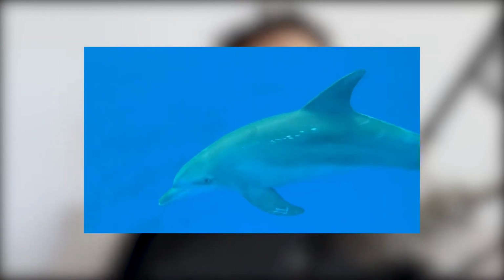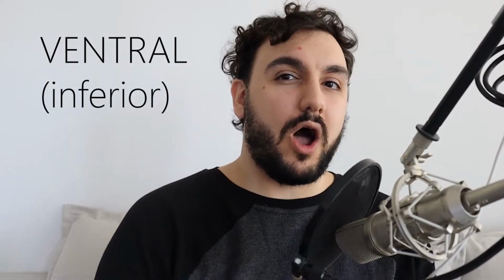Dorsal, like the dorsal fin of a dolphin, is the top. The dorsal part of your body starts at the top of your head and then runs down your back. Similarly, for the brain specifically, the dorsal part is just the top. Ventral is sort of the opposite of dorsal. It's the bottom or the under part of the body. For a human, this includes your front. Your ventral cavity is where all of your organs go. So dorsal is the top and ventral is the bottom.